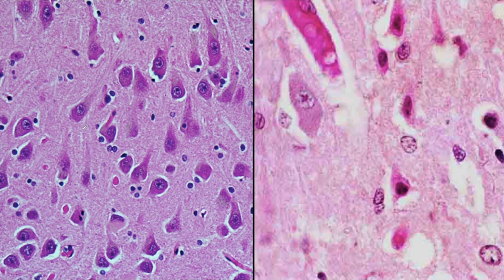On the left, we have examples of normal neurons. On the right, we have several examples of newly infarcted red dead neurons. You can see that the nuclei are pyknotic and dark, and the cytoplasm is more eosinophilic.